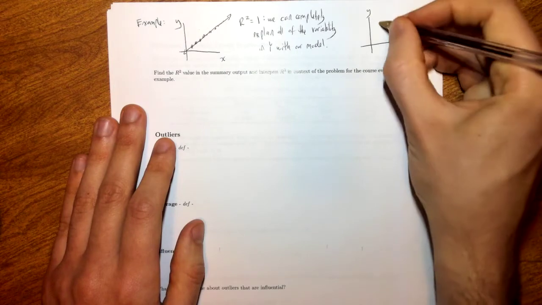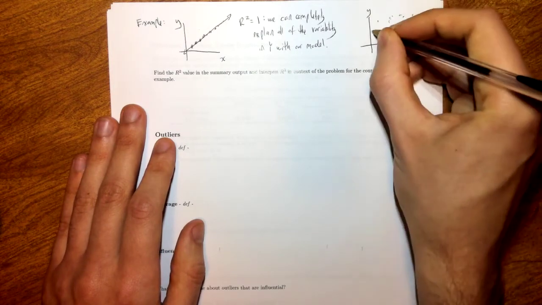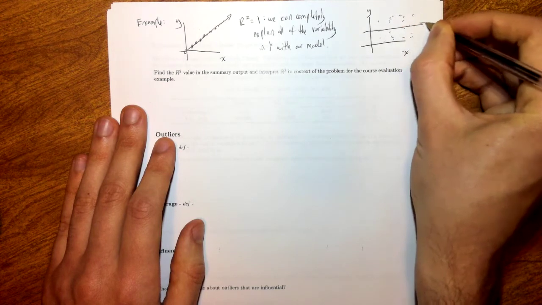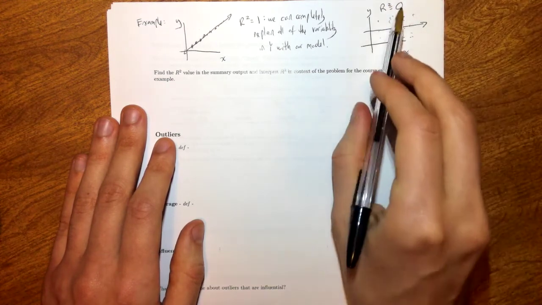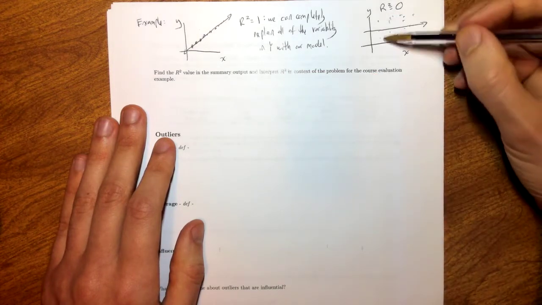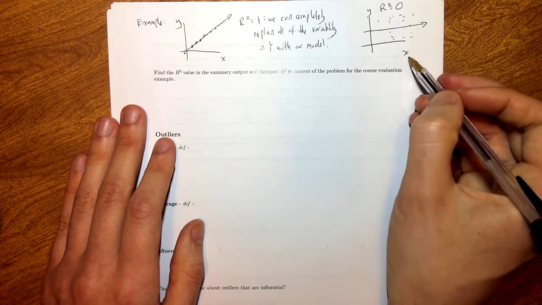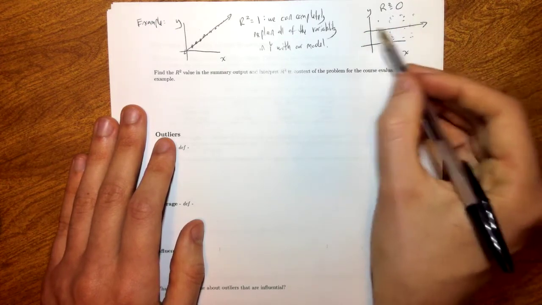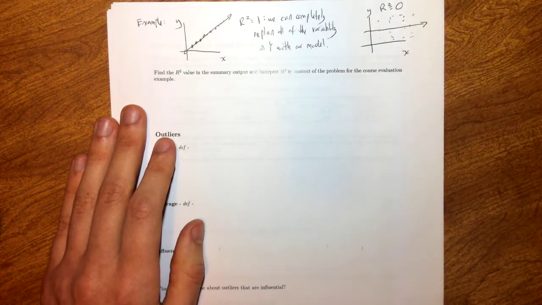On the other hand, if our regression line is perfectly flat, then r squared is going to be 0, which means that even though there's variability in y, we can't explain any of it using our model with x. So this is kind of completely useless in explaining anything about y.